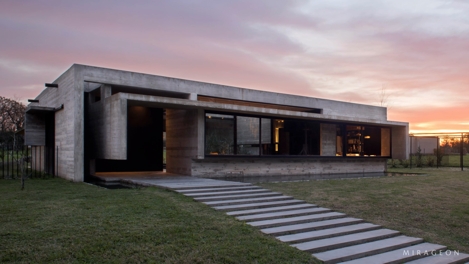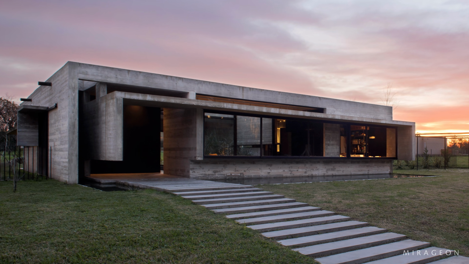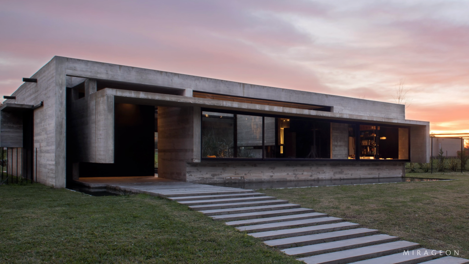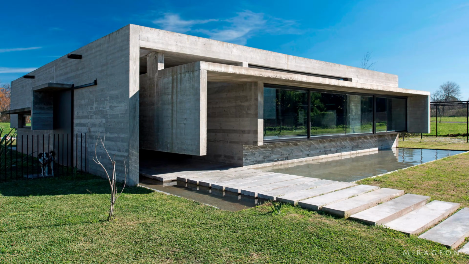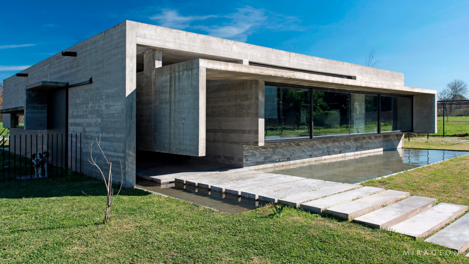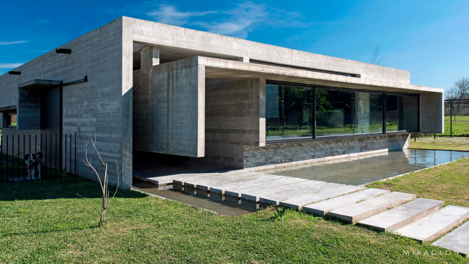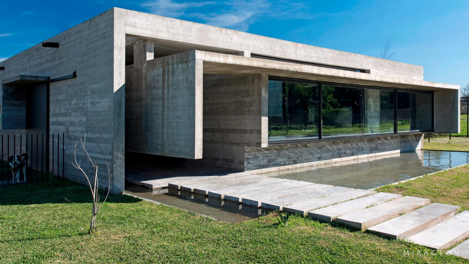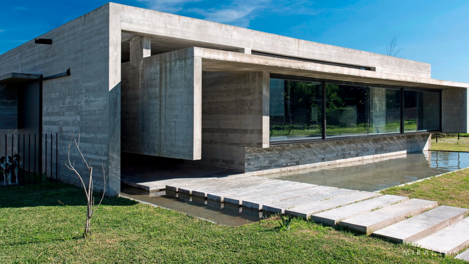Situated on the edge of the community and in its highest area, the flat terrain was originally free of tree vegetation. The front and rear facades feature large windows protected by concrete overhangs, creating a generous axial view that extends through the house from front to back.